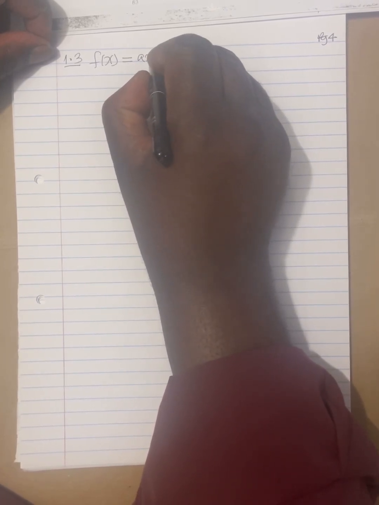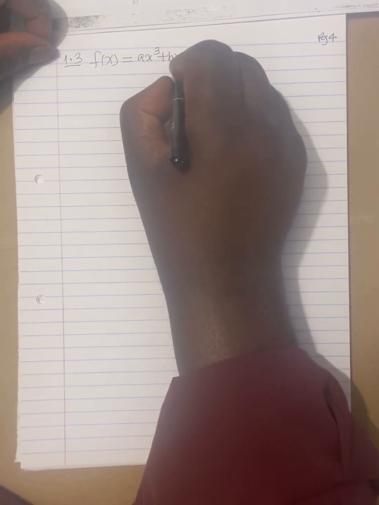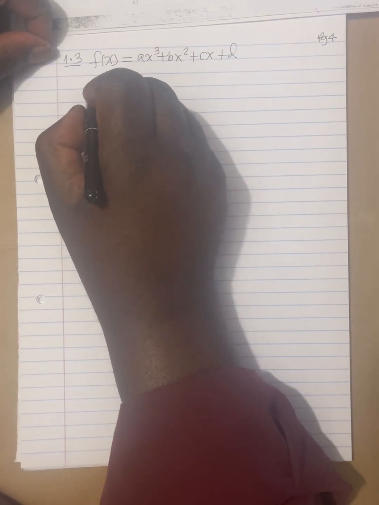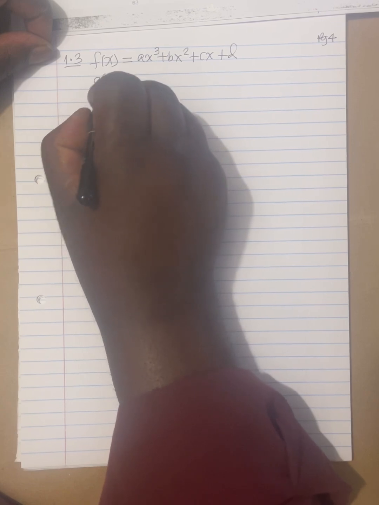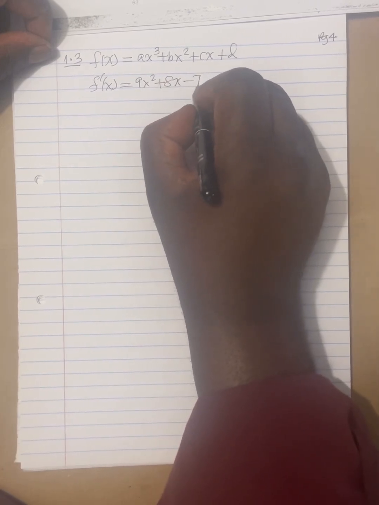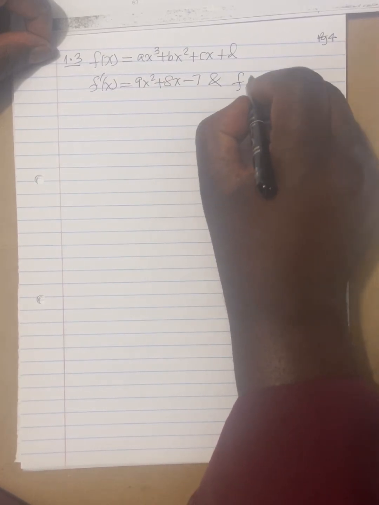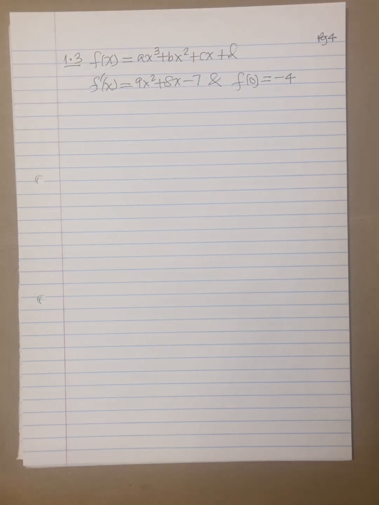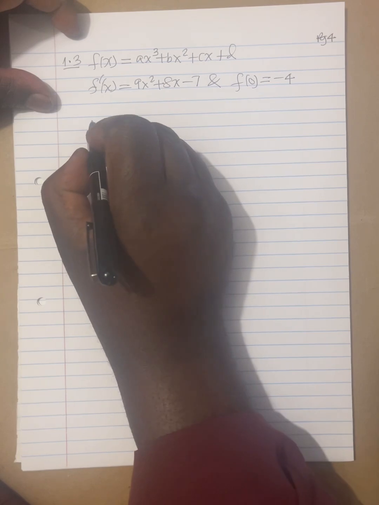All right, so f of x is equal to, let's capture what we are told, ax cubed plus bx squared plus cx plus d. We are also told that f prime of x is given as 9x squared plus 8x minus 7, and we're given f of 0 equals minus 4. So we're supposed to find the values of a, b, c, and d. So how do we go about this? Well, here's how we go about it. We differentiate that with respect to x.